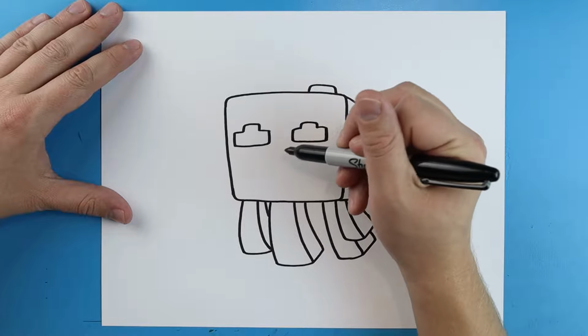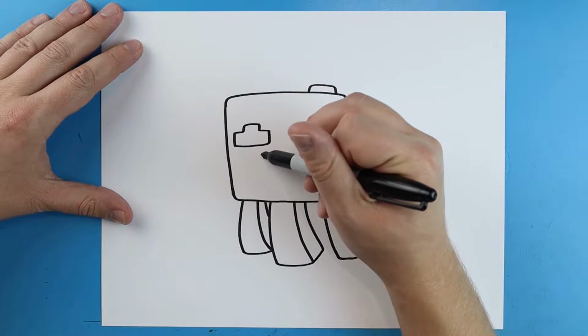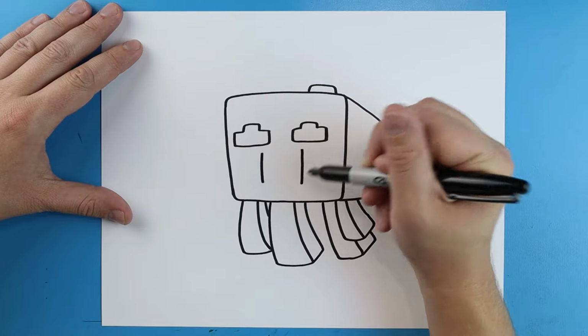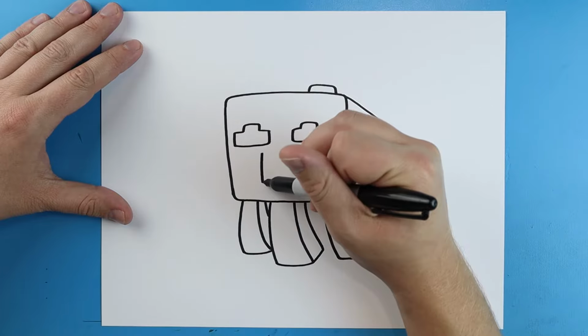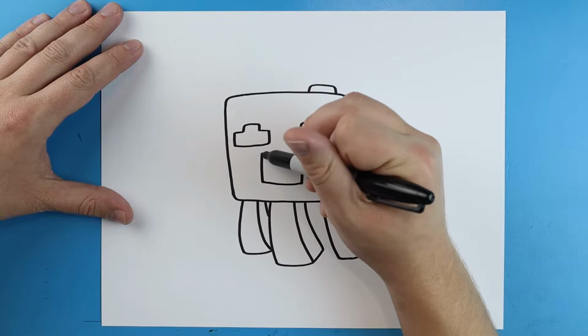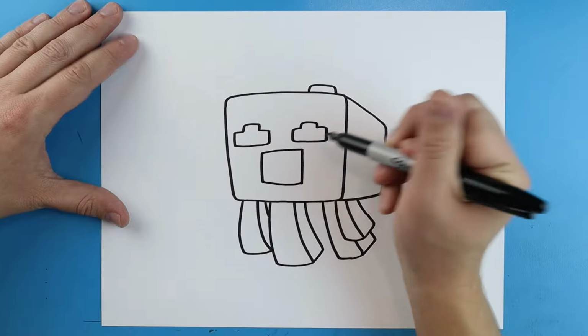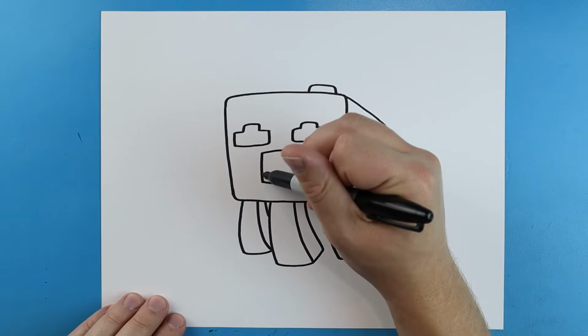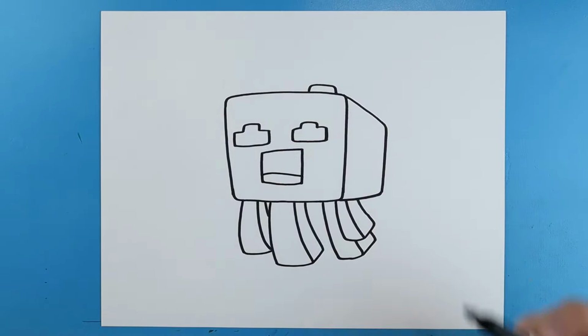Now they have a really big open mouth. So I want to start by drawing a line that's going to come down on each side here. We'll draw a line that comes across, and another line that comes across. Then we'll make a line right across inside of there.